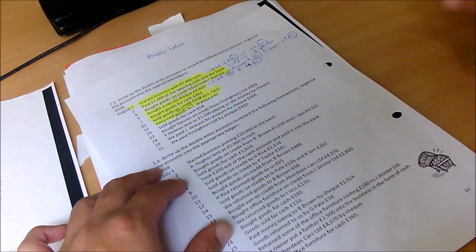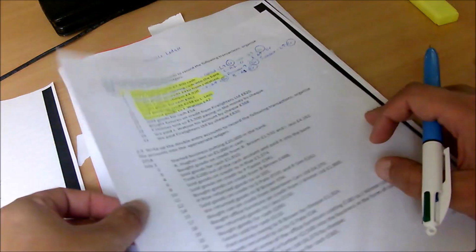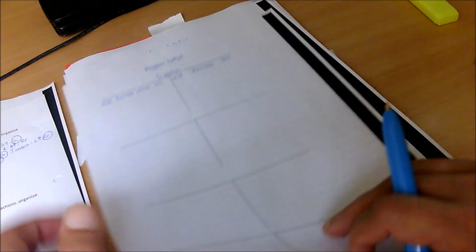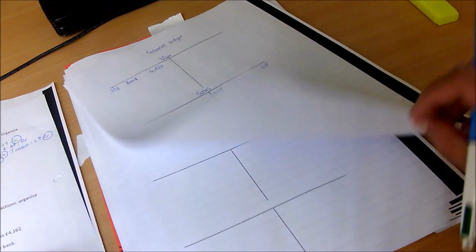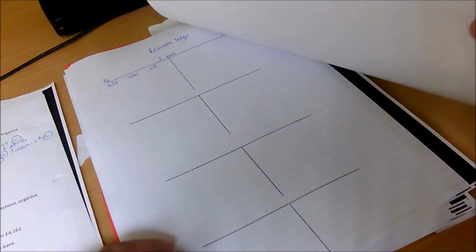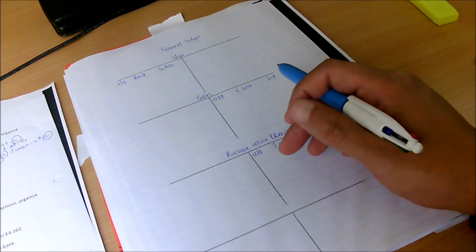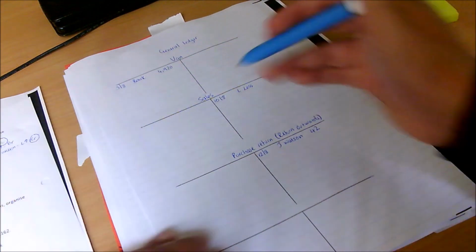You sold goods for cash for £54. Again, this is a cash transaction, so this is going to go straight into your general ledger, both of the accounts. So the two accounts it's going to affect would be the sales account and the cash account. Okay, so let's do the sales account.